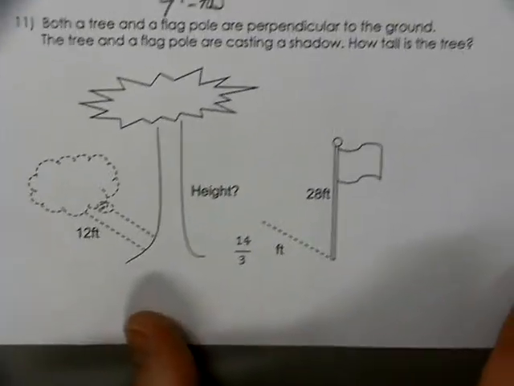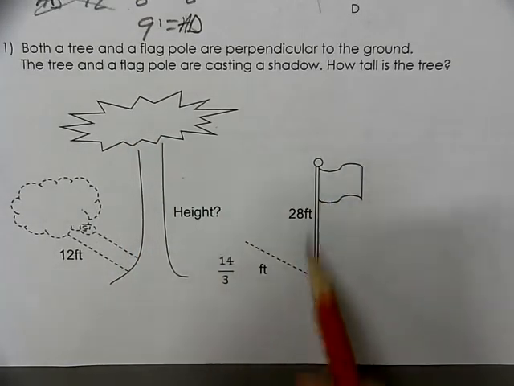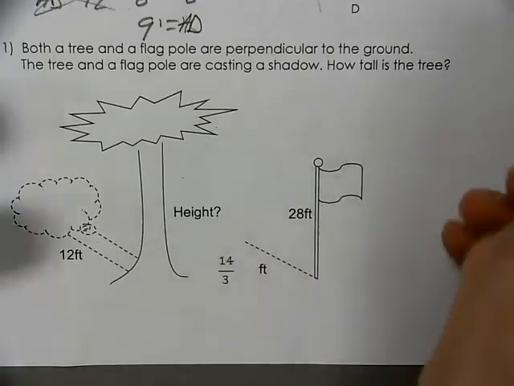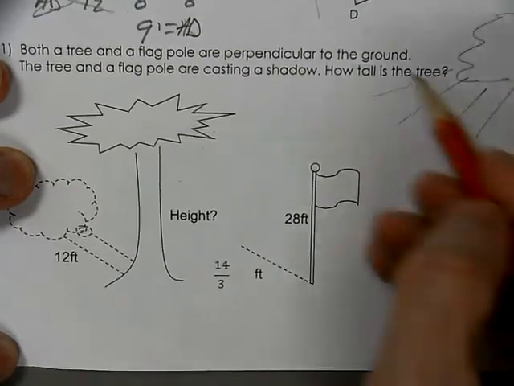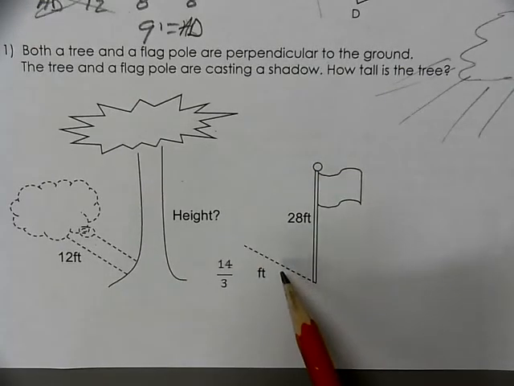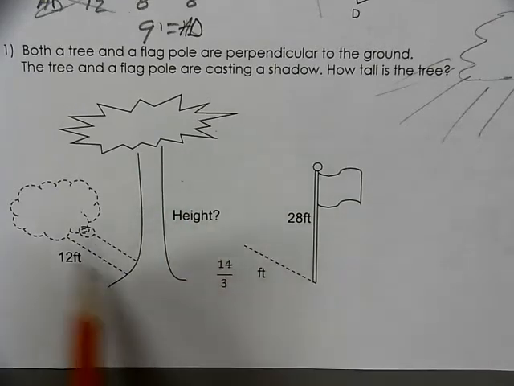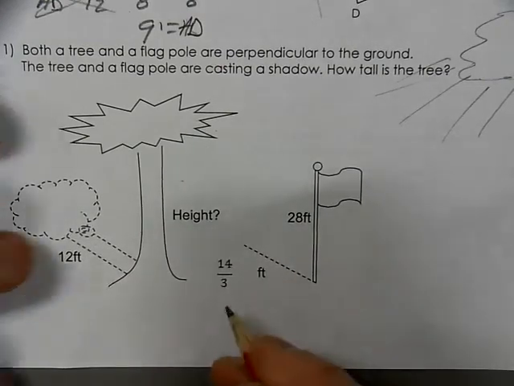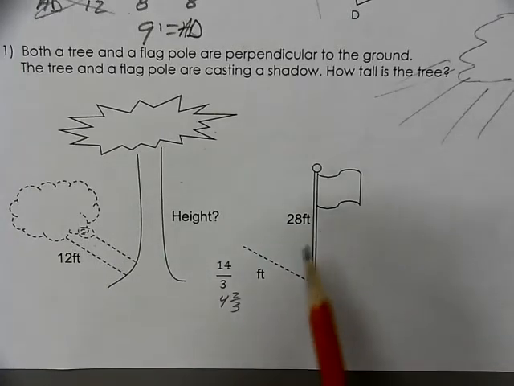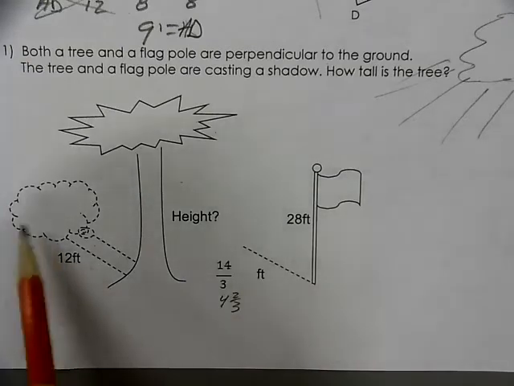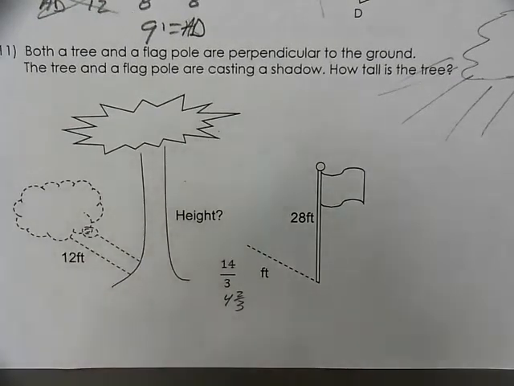Last question. Here we have a flag on this side, I guess. Here's our flag. It's 28 feet high. Has a shadow. If the sun is up here, that's the sun, not a cloud. If that's the sun up here, it's making a shadow come out. We have a tree that's definitely taller, and its shadow measures longer. This one measures 4 2/3 feet long. So that means the sun is pretty high in the sky. And this shadow is 12 feet, so considerably longer.